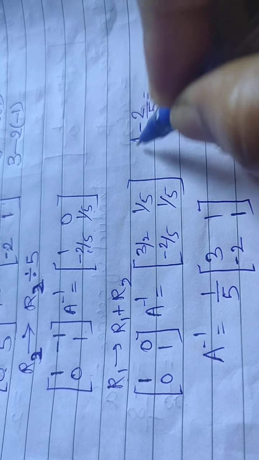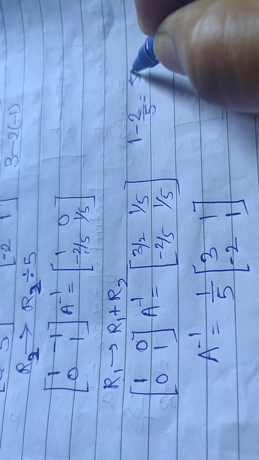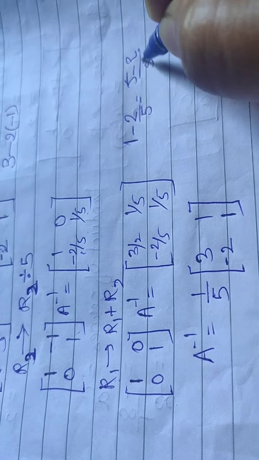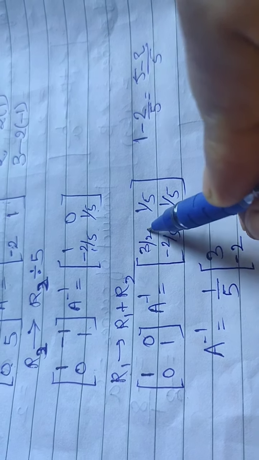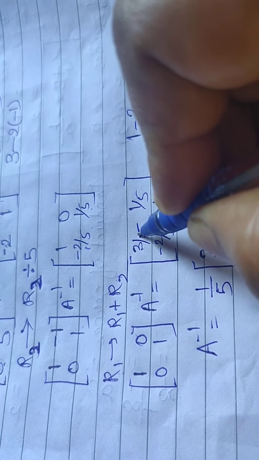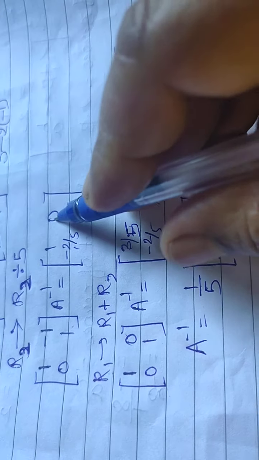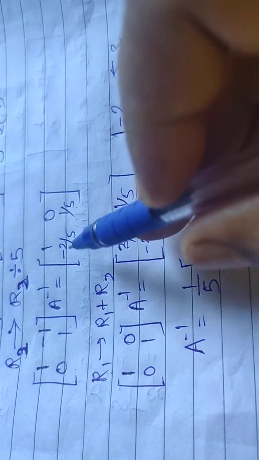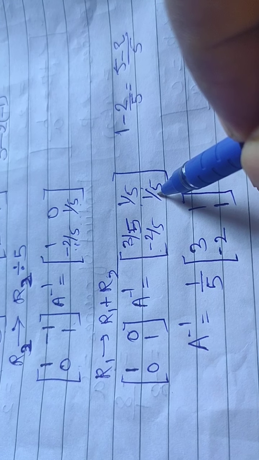Solve this carefully, it is in fraction. It is 5 minus 2 by 5, and hence it is 3 by 2. Okay, sorry, it is 3 by 5. So 3 by 5, then 1 by 5, and in the second row 0, 1, minus 2 by 5, and 1 by 5 will remain as it is.